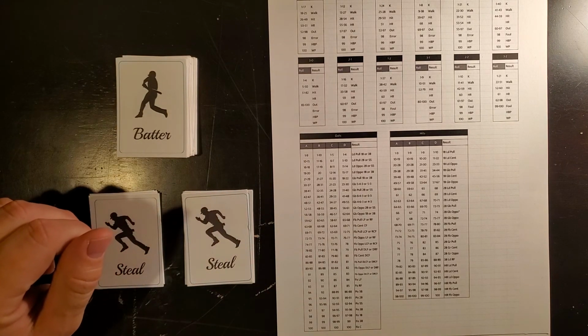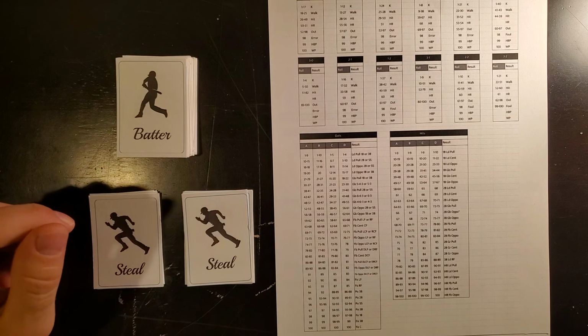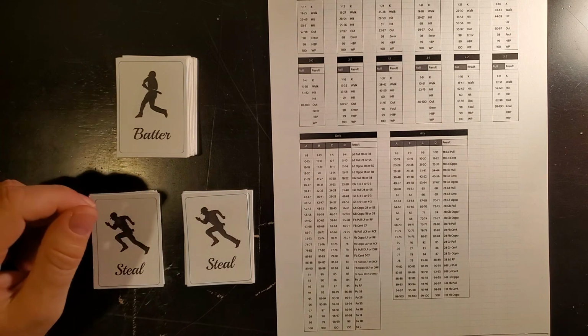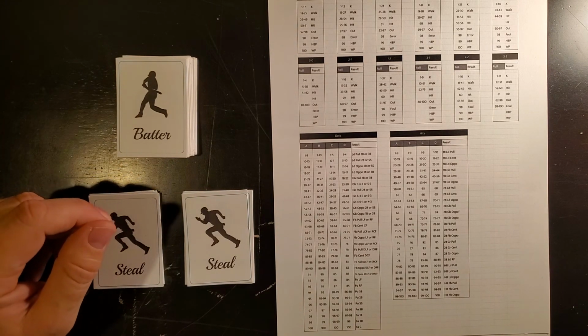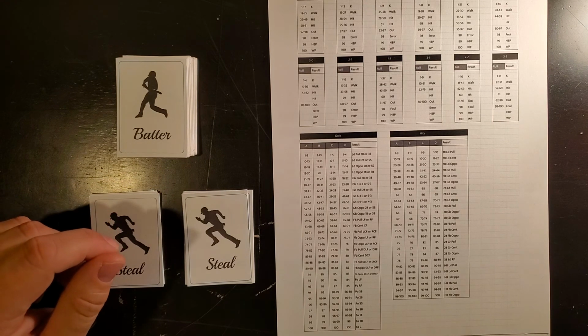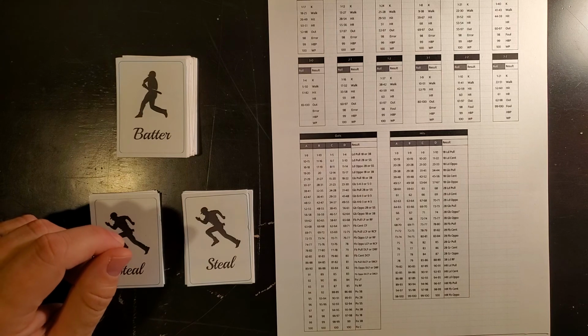But I just want to walk through the components. The game is called Dog Days Baseball, like the dog days of summer. And for me, it's more of a throwback, traditional baseball tabletop game.